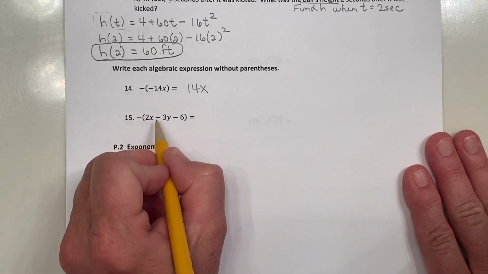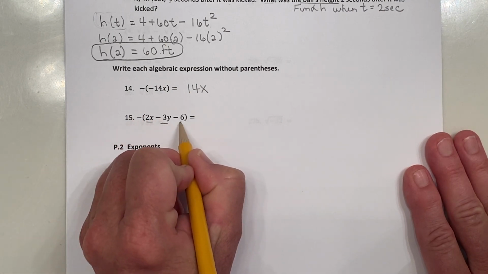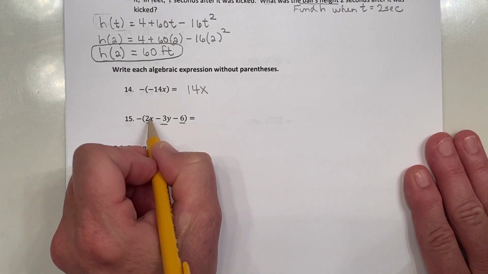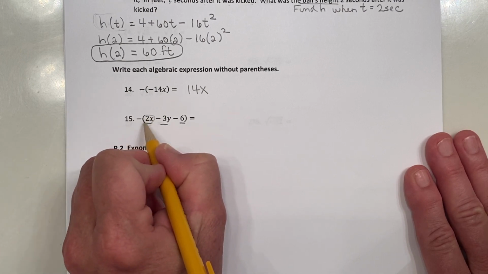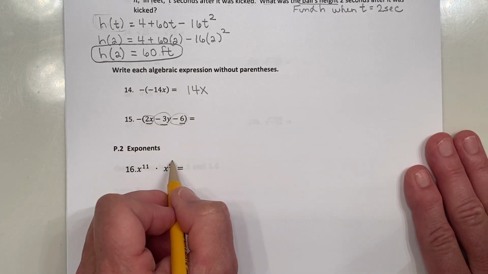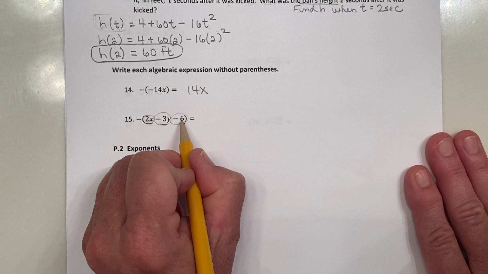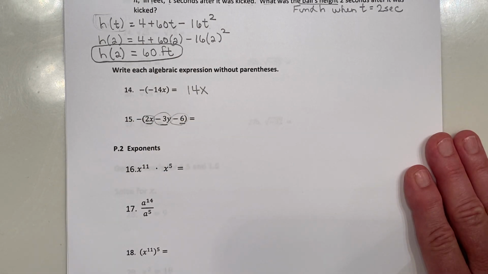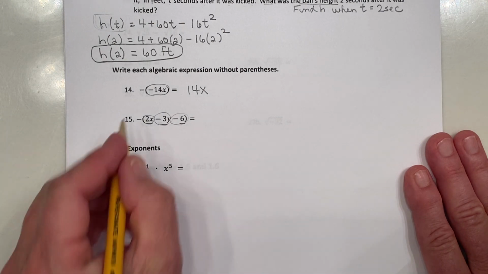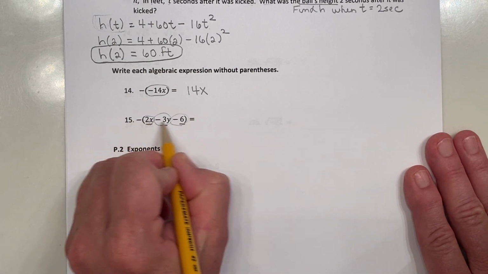With 15, notice that we have actually 3 terms. Terms are what you add or subtract to each other. So 2x is a term, negative 3y is a term, and negative 6 is a term. I'm taking the subtractions as a negative when I read it back. Notice that up here, this was just one term. So what happens when you have the opposite of all three of these terms?